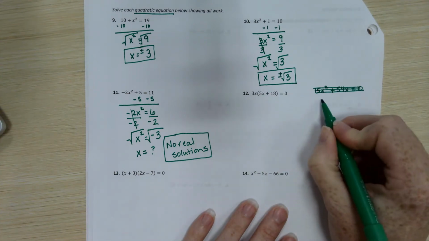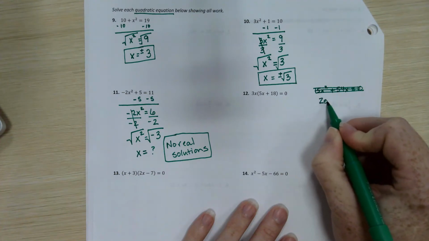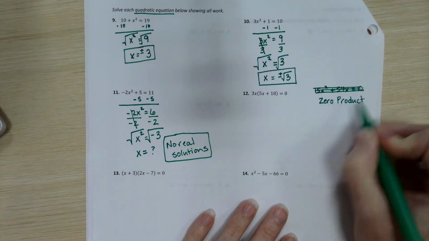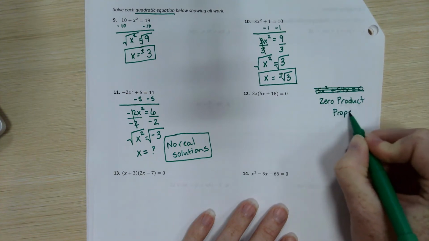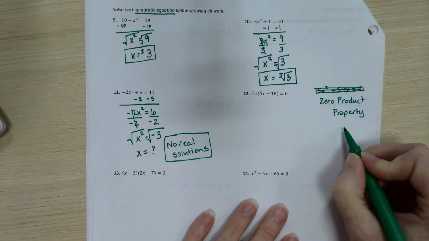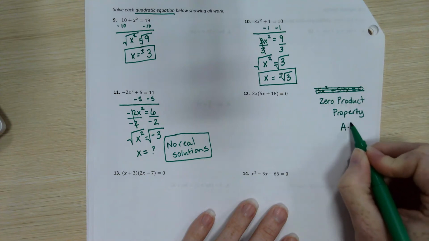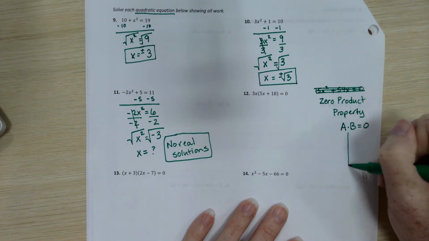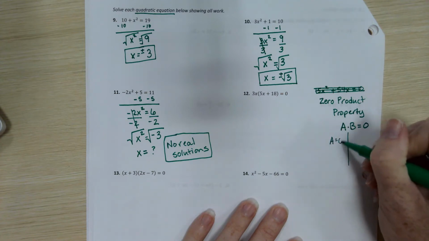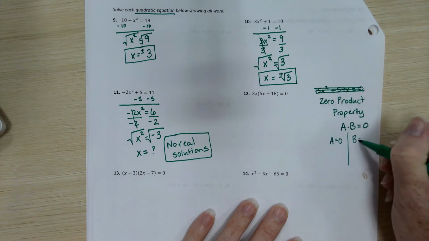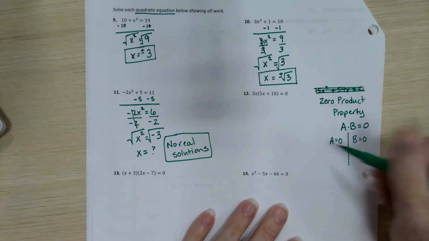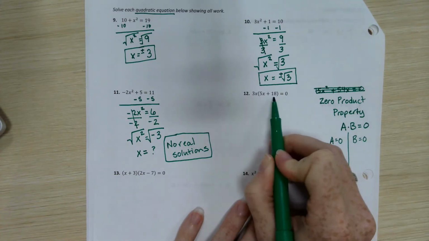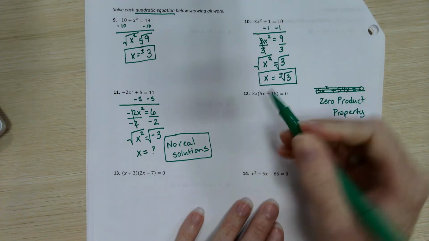Instead, what we're going to use is something that hopefully you remember from last year, called the zero product property. And that zero product property tells us that when two things multiply together to be zero, it absolutely must be true that either the first one equals zero or the second part of the product equals zero or both. And so what we're looking for is a multiplication problem equal to zero in order to solve these.